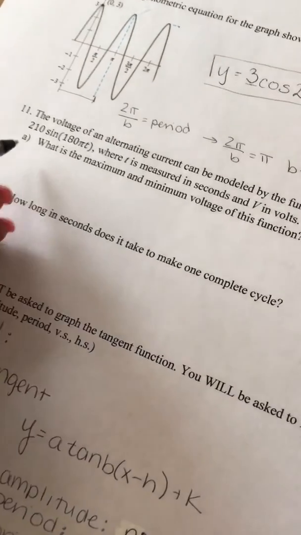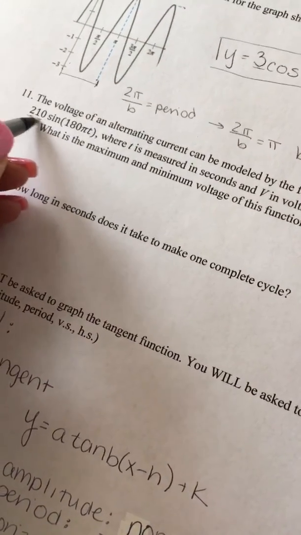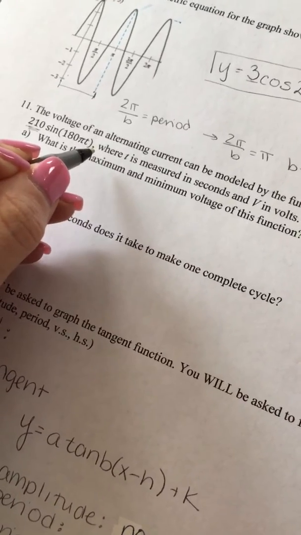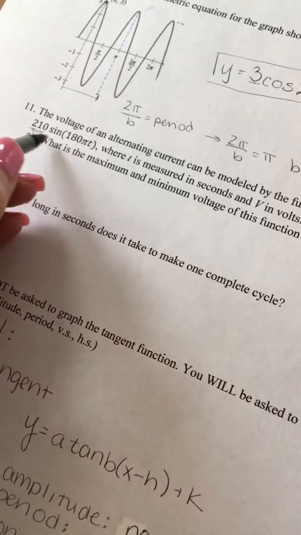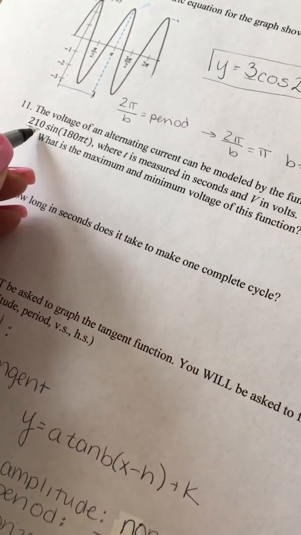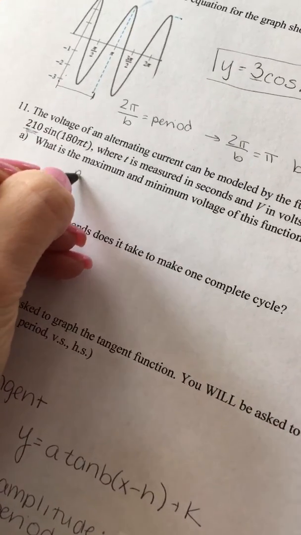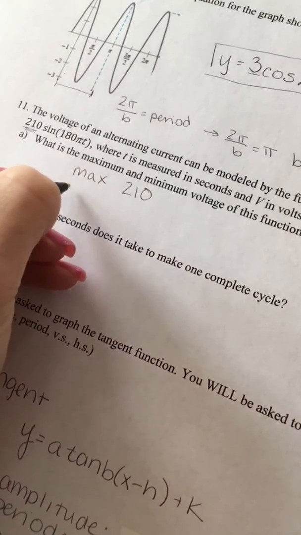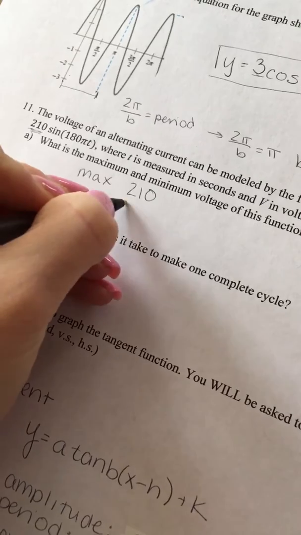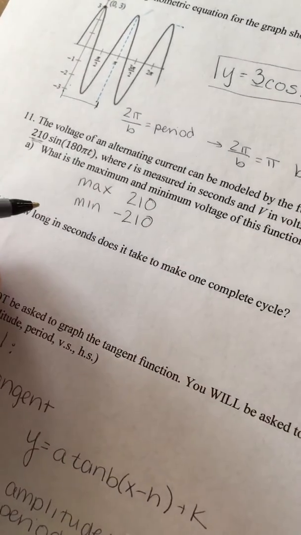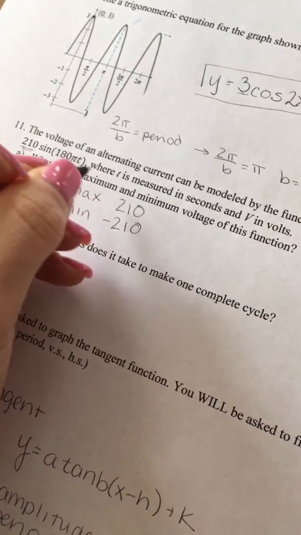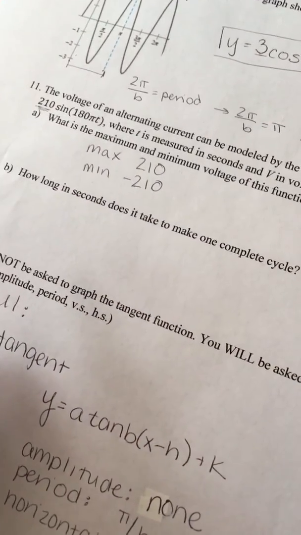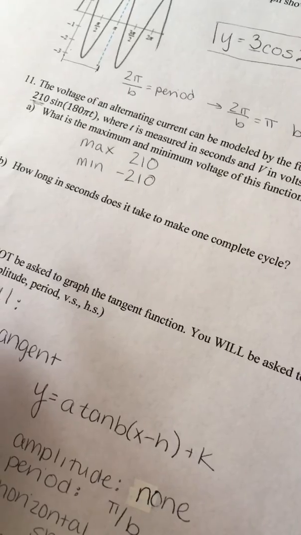So whenever you're talking about max and min, we're going to look at the amplitude and the vertical shift. So there is no vertical shift here, which is a big win. So because the amplitude is 210, that tells me that the max is going to be 210 and that the min is going to be negative 210, just from the amplitude because there's no vertical shift. So kind of nice. And then how long in seconds does it take to make one complete cycle?